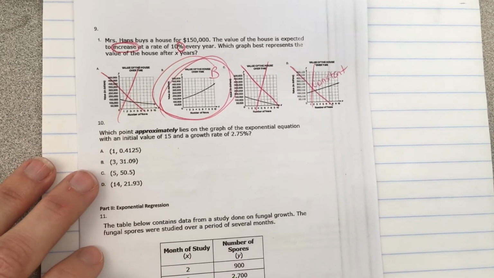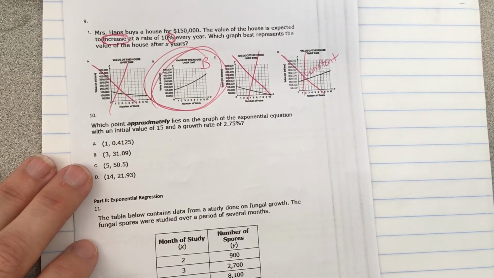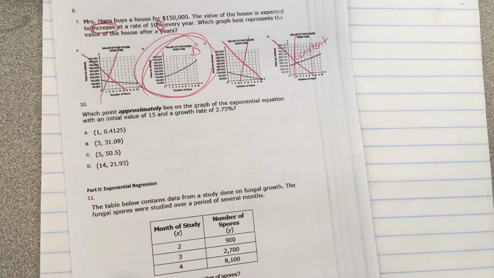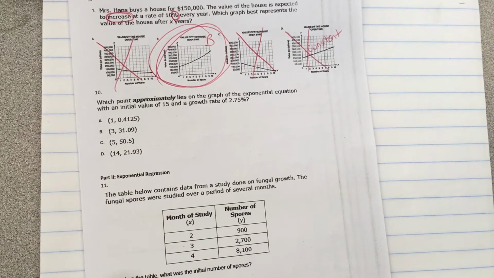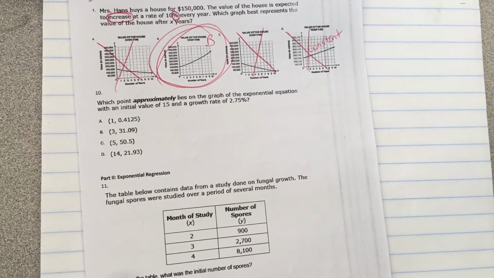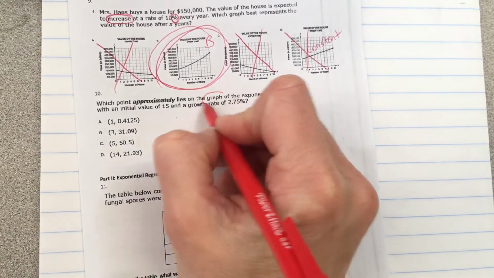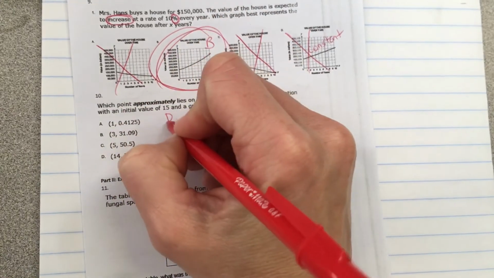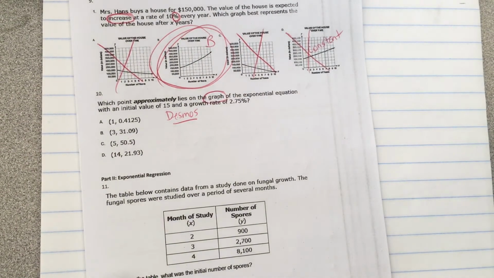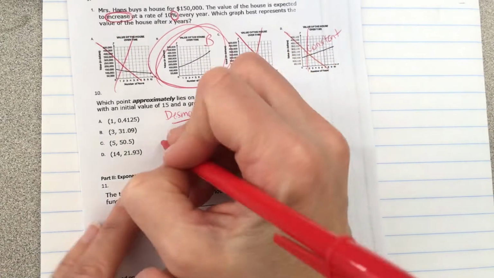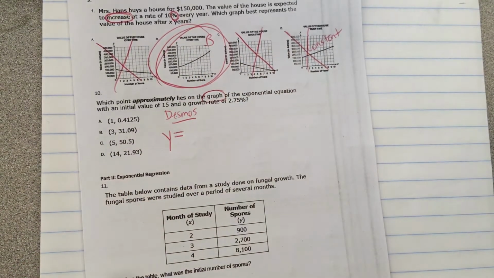All right. Number 10, which point approximately lies on the graph of the exponential equation with an initial value of 15 and a growth rate of 2.75%? Okay. This one you are allowed to use Desmos, and I'm just going to work it for you up on the board if you don't have a computer right now. But before I can use Desmos, what do I have to do? I have to do the y equals step, okay?